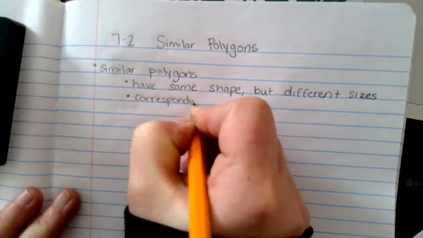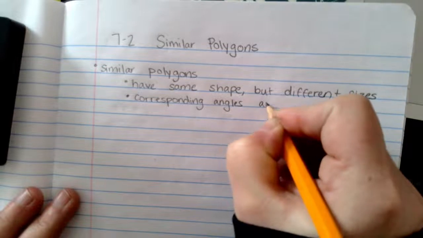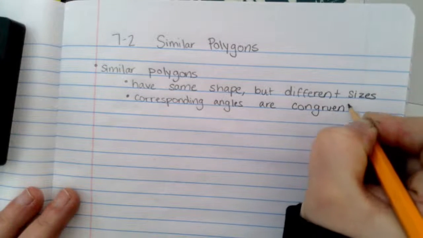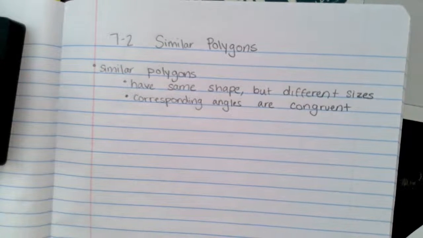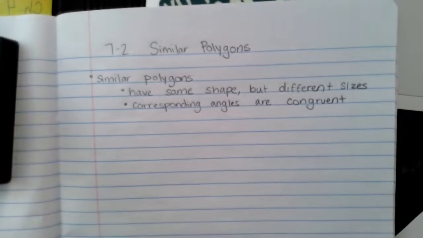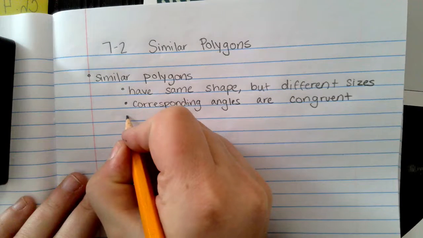So when you hear corresponding angles, how would you describe that? What do corresponding angles look like? Across we'd say opposite. So what's corresponding? Yeah, kind of next to each other. That's consecutive. Corresponding is what we did in our warm-up, where we said T lines up with whatever, A lines up with B. I can't remember what they lined up with, but they line up with each other. The angles are congruent. And we know that corresponding sides are proportional.